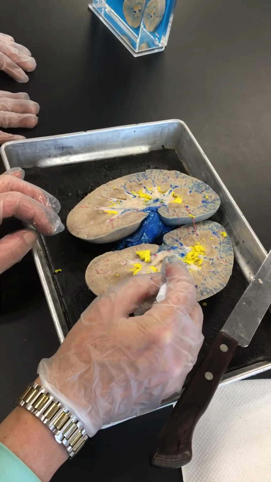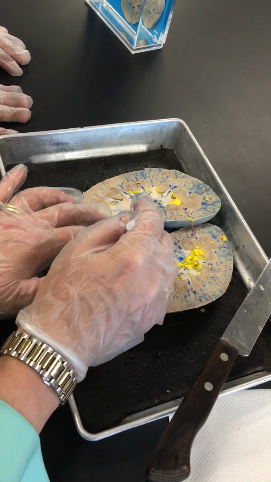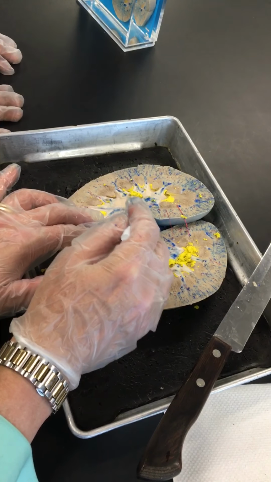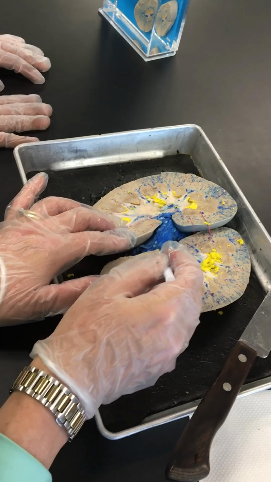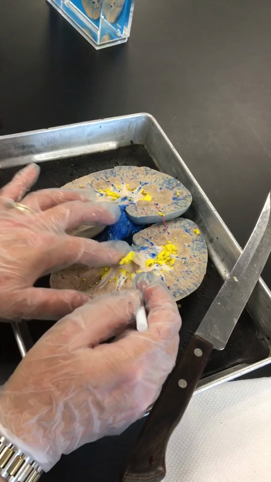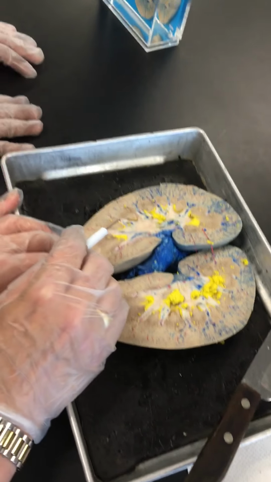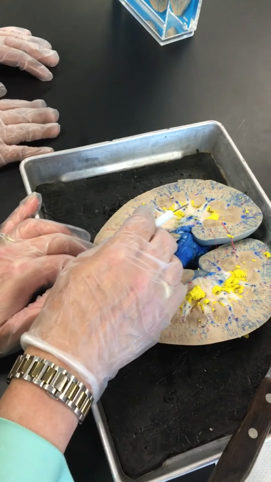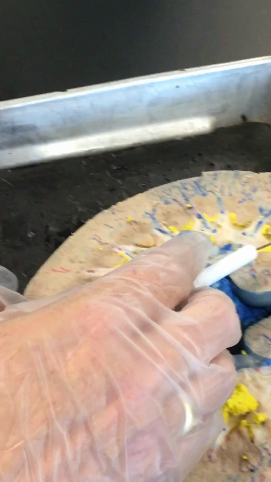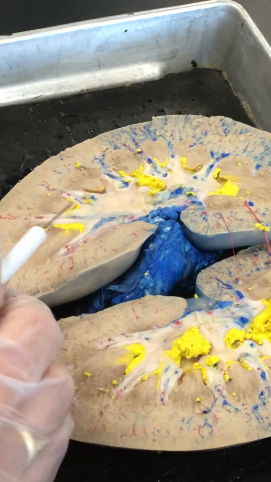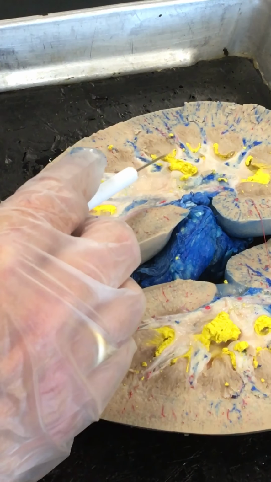Where the calyces all merge together is the renal pelvis, and that's going to form the ureter inside of the kidney, and that's then transporting the urine to the urinary bladder. So the renal columns are going to be the white connective tissue between the renal pyramids, which have the collecting ducts and loops of Henle in them. The collecting ducts enter into the calyces.